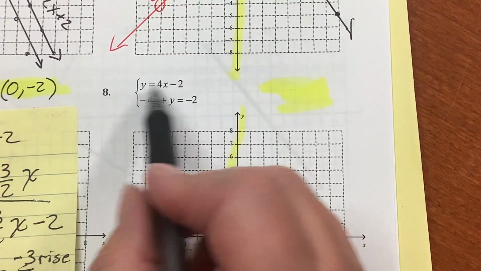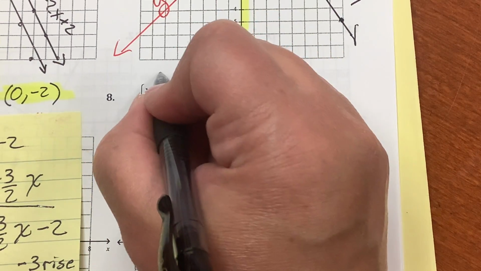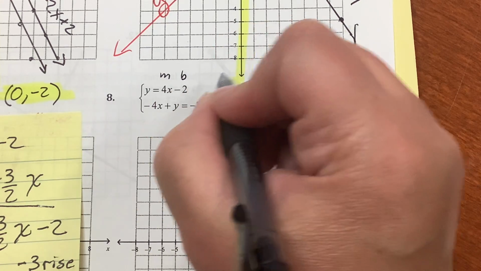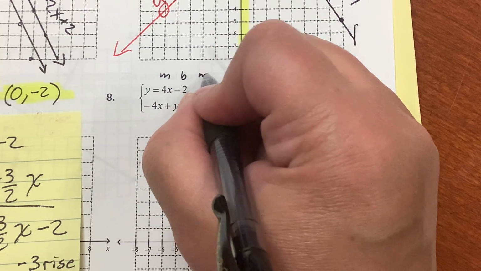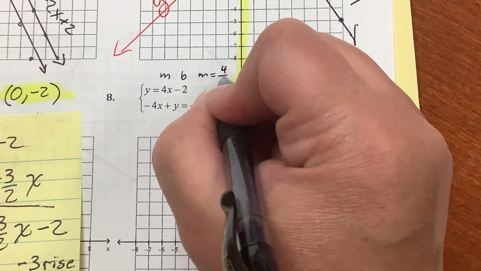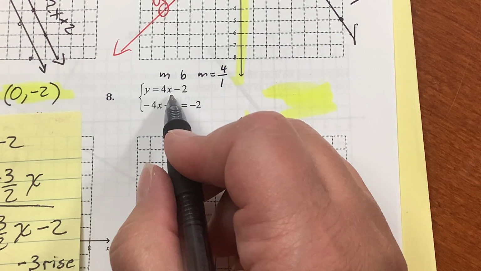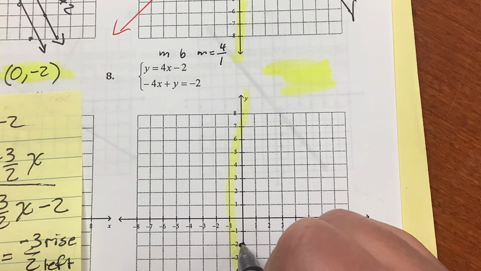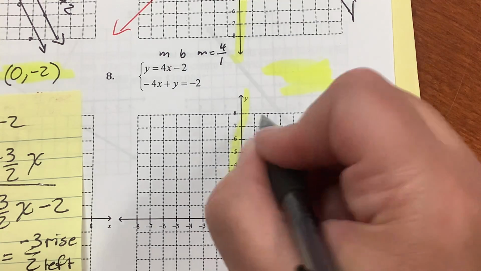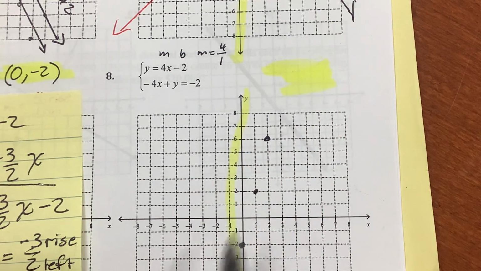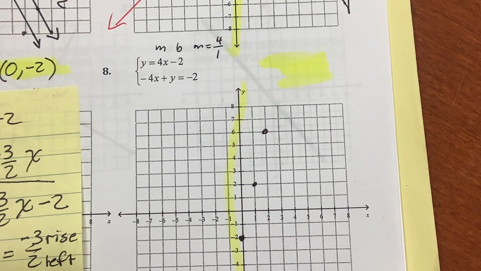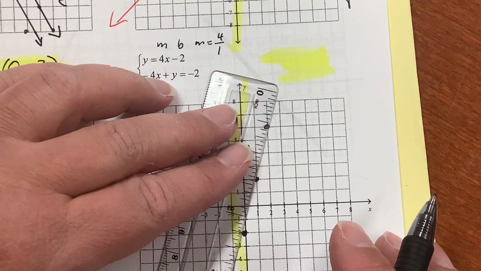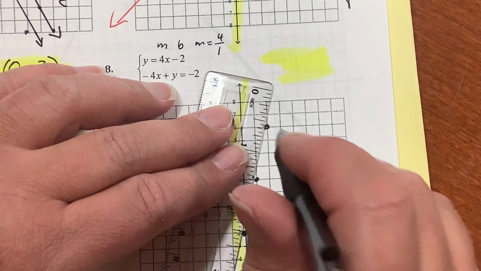Now this one. Oh, I could do this one easy. This is the M, this is the B. I'm going to rise 4, run 1. And I'm going to begin at negative 2. So down here, starting at negative 2, rise 4, run 1. Rise 4, run 1. And drop 4, left 1. And I got a nice line. Here we go.